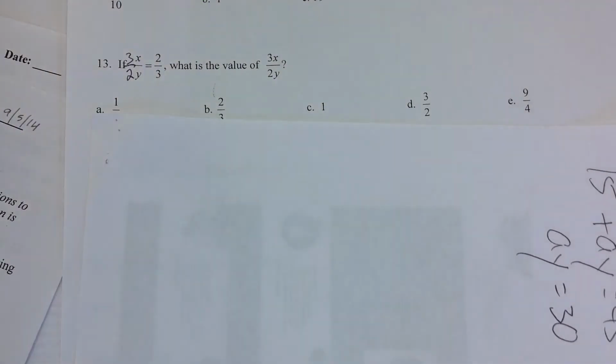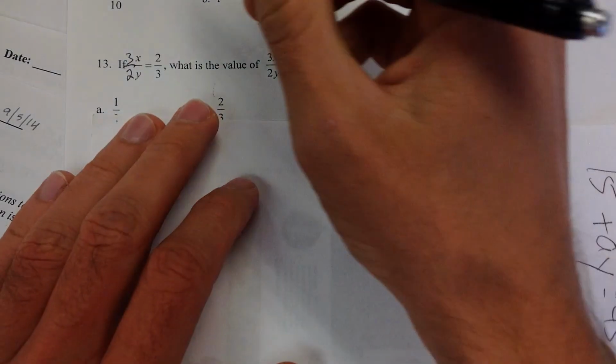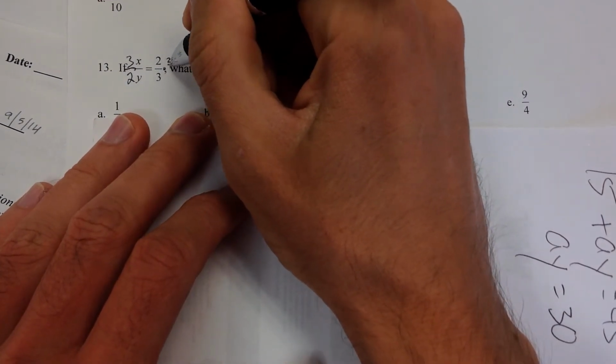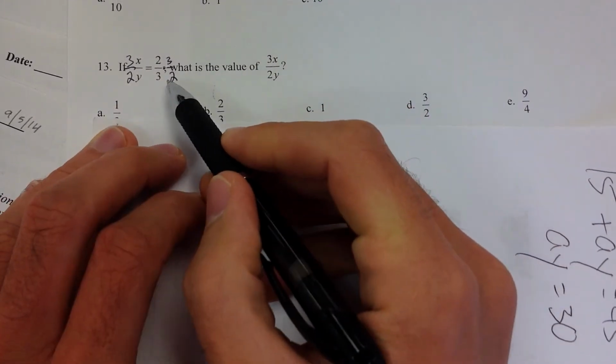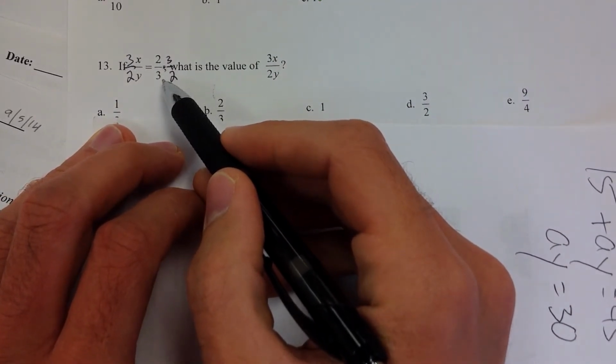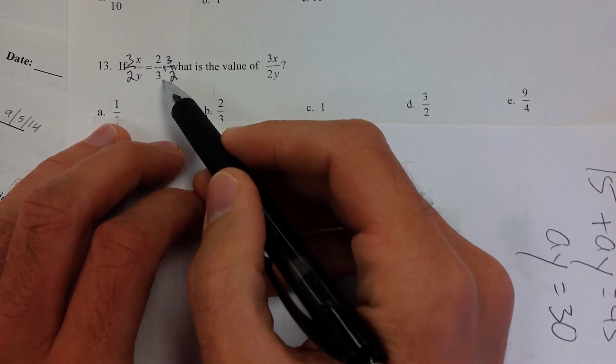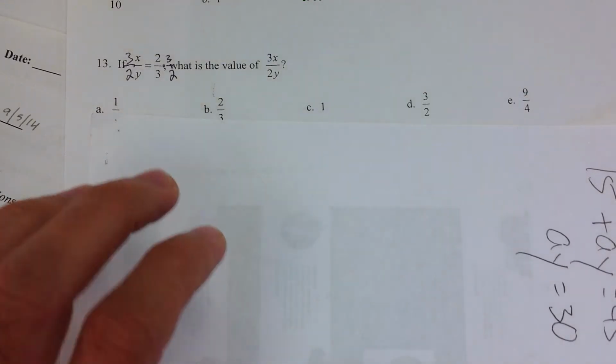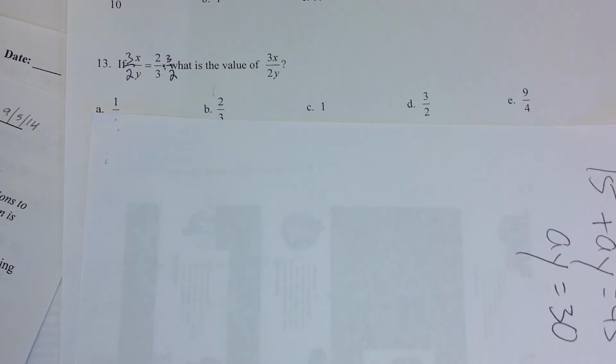But this is an algebraic equation. I can't just multiply one side by an... There you go. And Alexander, what happens on the right-hand side when you do that? What's 2/3 times 3/2?